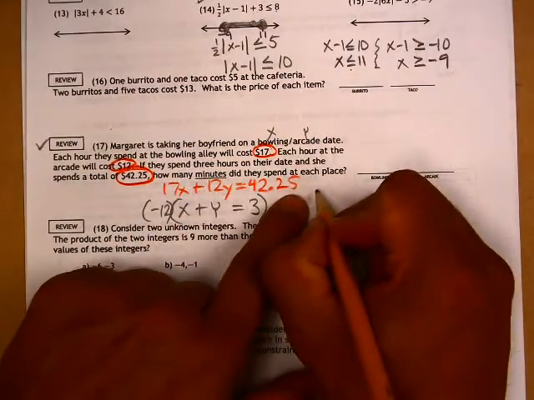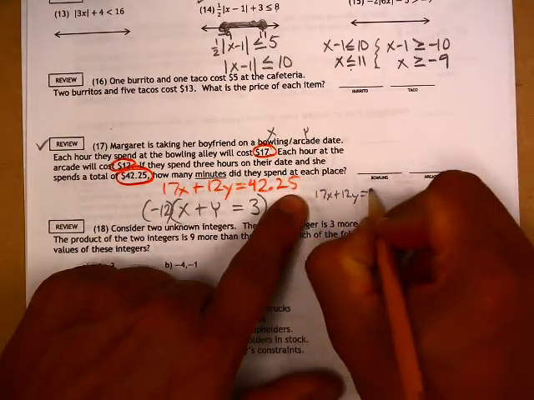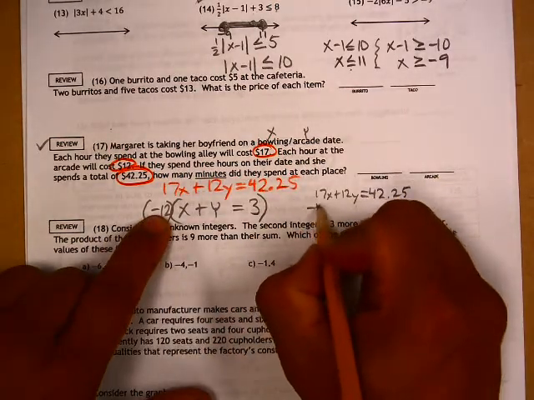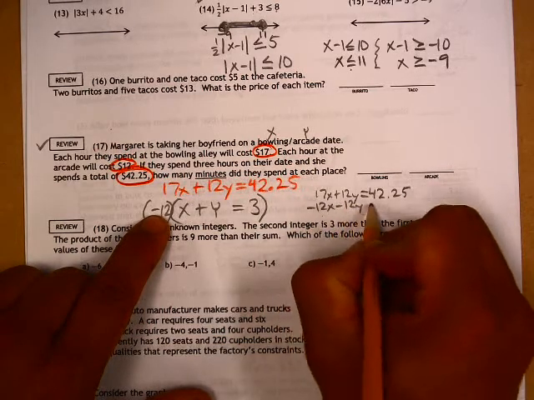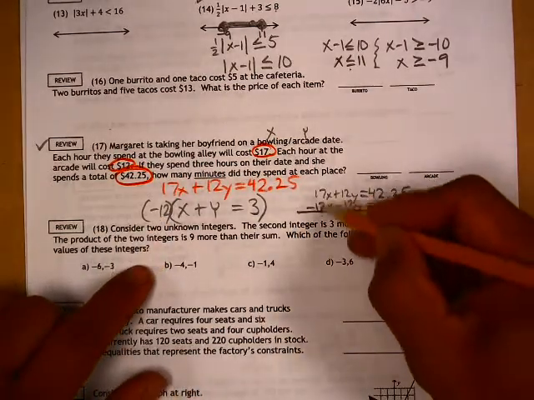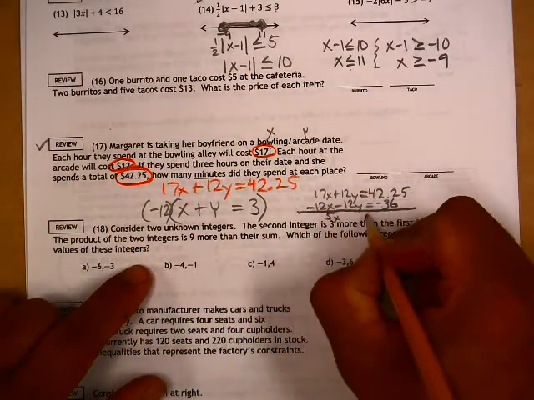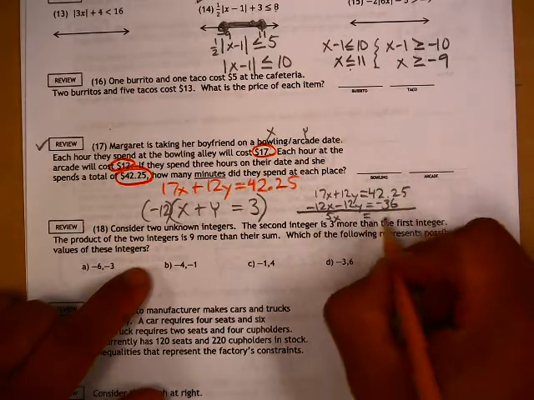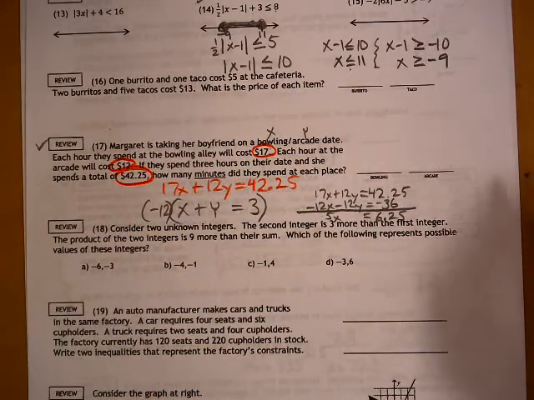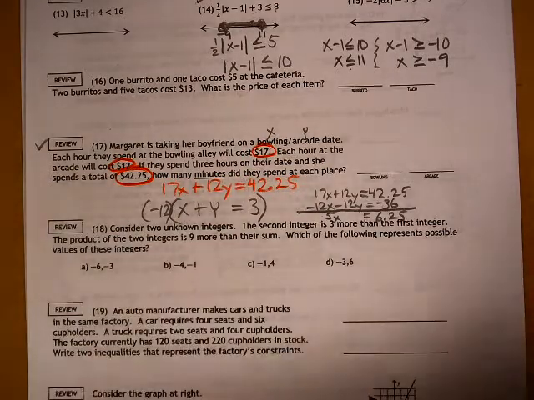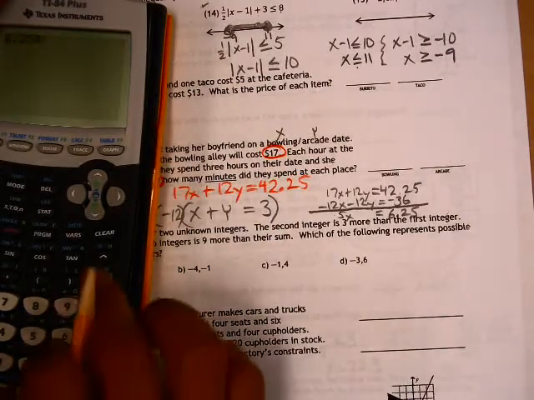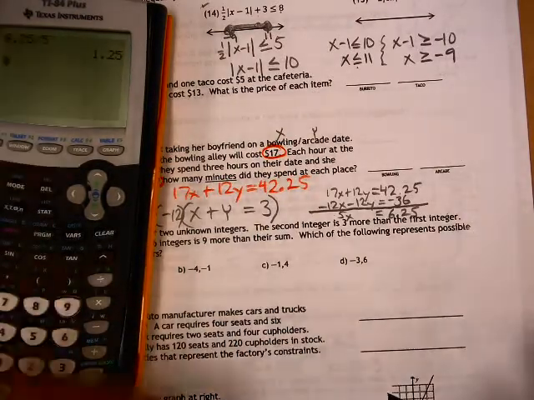So writing this one over, 17x plus 12y equals 42.25. And then multiplying by negative 12, negative 12x minus 12y equals negative 36. When I add this all up together, I get a 5x equals, and this will be 6.25. At this point, I divide both sides by 5. It is very handy to have a calculator for this one, and I finally found it. 6.25 divided by 5, enter is 1.25.